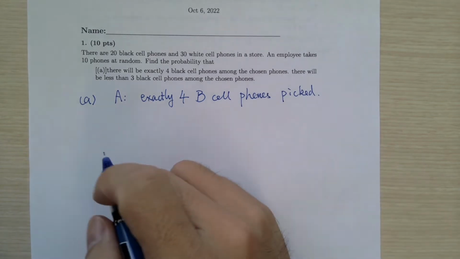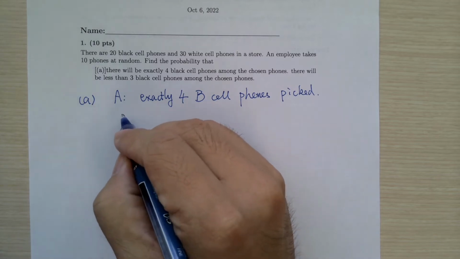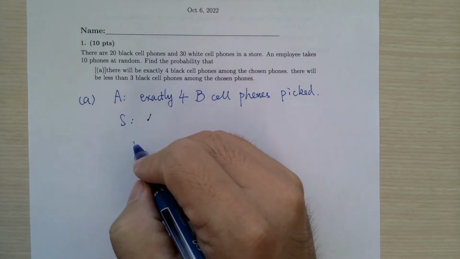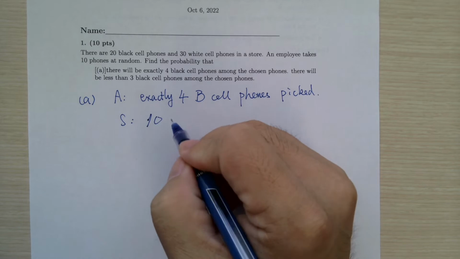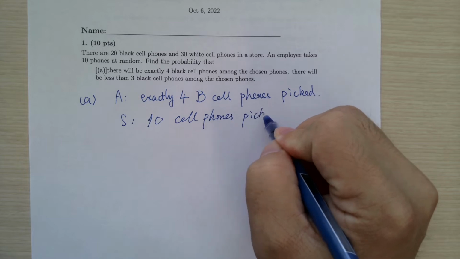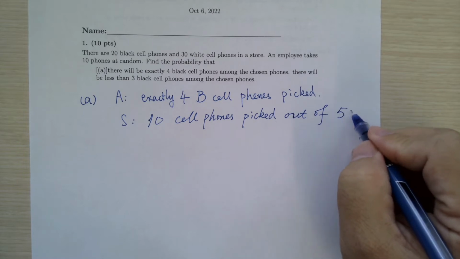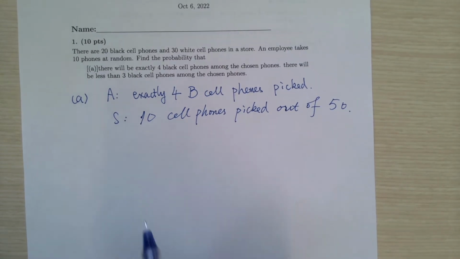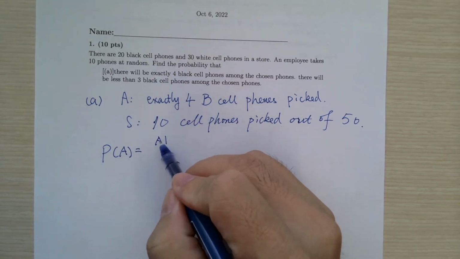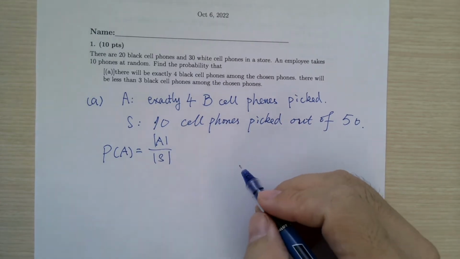So the number of the event is 10 cell phones picked out of 50. Okay. So the probability of this event A is going to be the cardinality of A over the cardinality of the sample space, right?